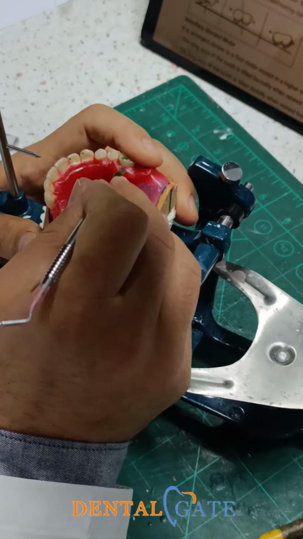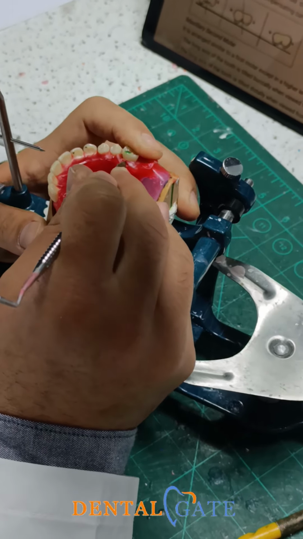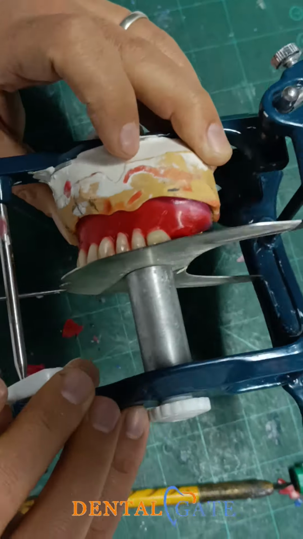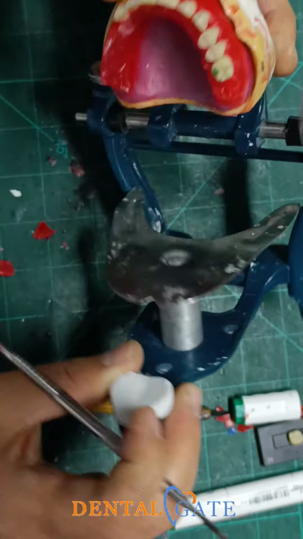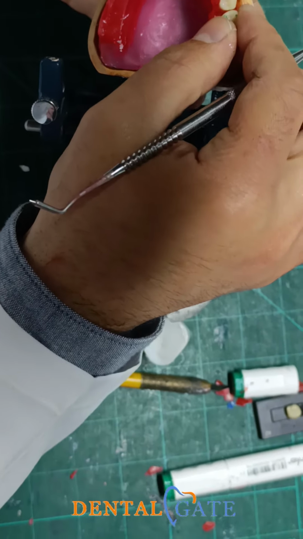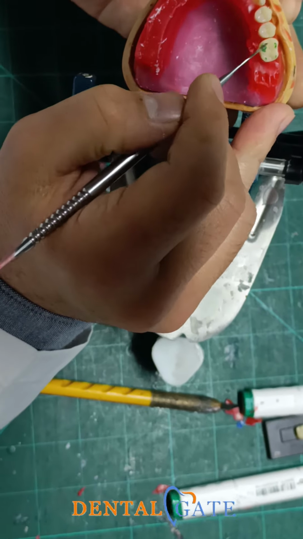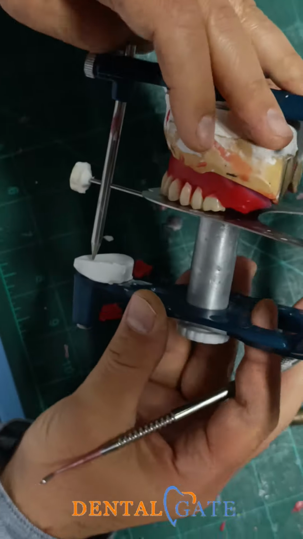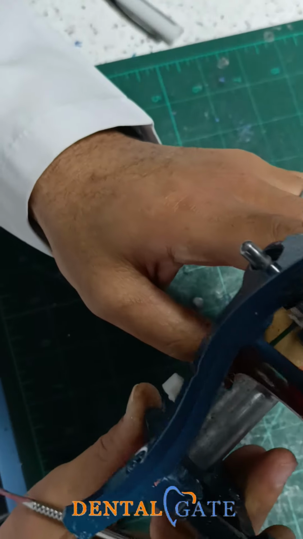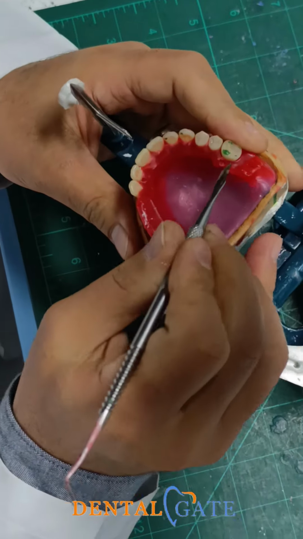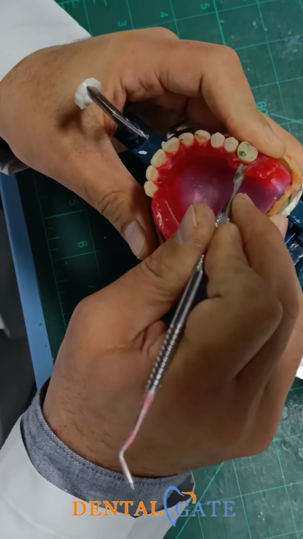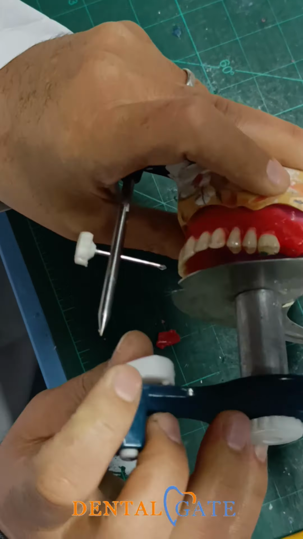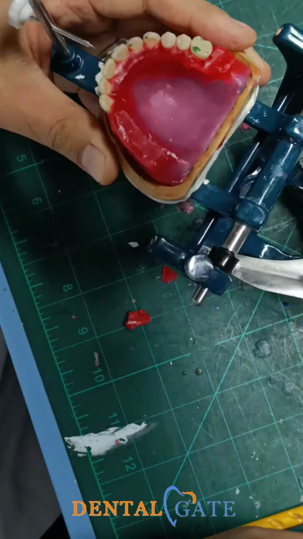You can see I will raise this cusp toward the table. Make a check. You can see only this cusp touches the table. Only this cusp should touch the table. Make evaluation from the posterior aspect. To be sure, only the functional cusp touches the table and the other tilting should be performed now.